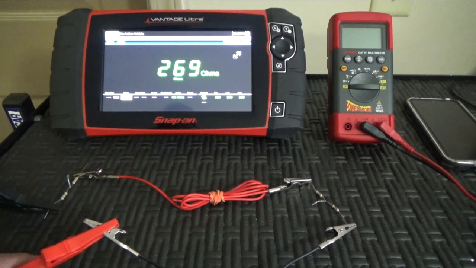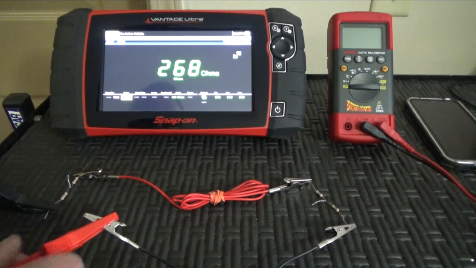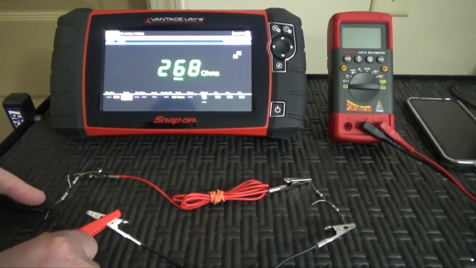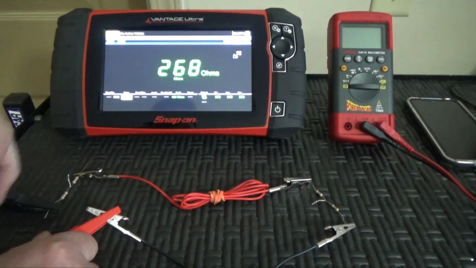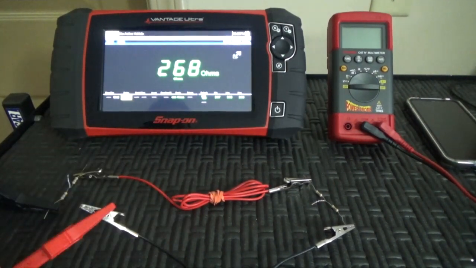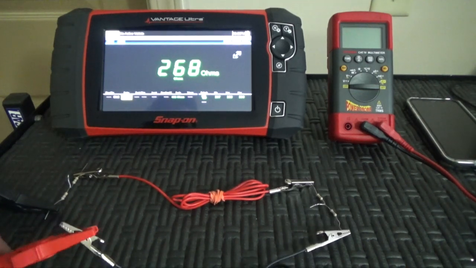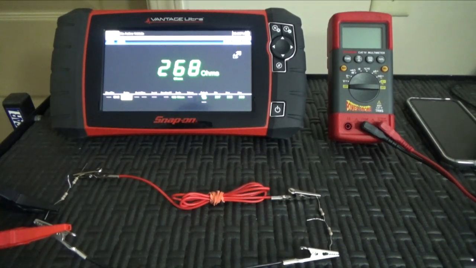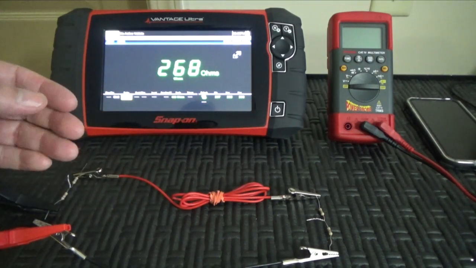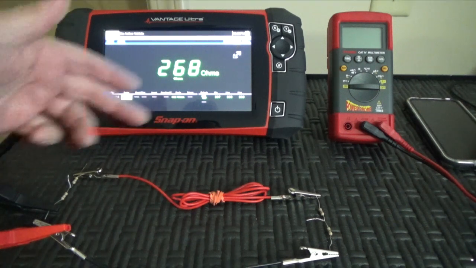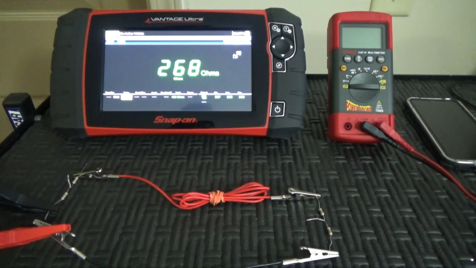So now you've got 269 ohms because it's adding this one with this one with this one with this one and running back here. This is a series circuit. It adds. So now we understand what a parallel system is. Parallel divides the resistance, and series adds the resistances.